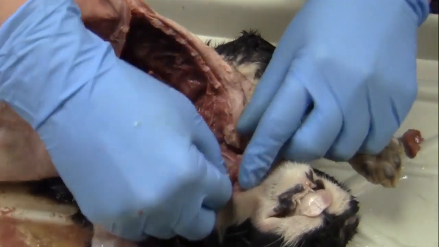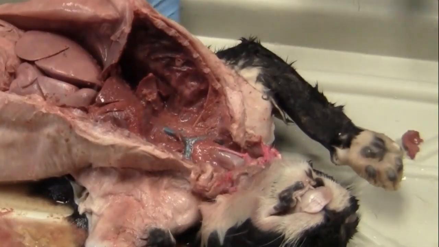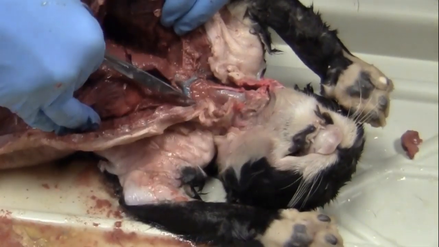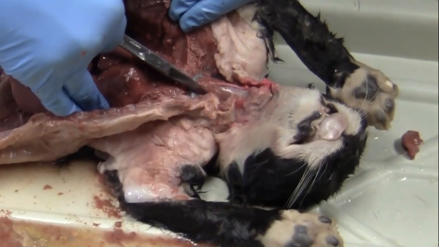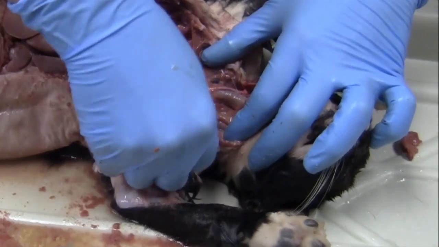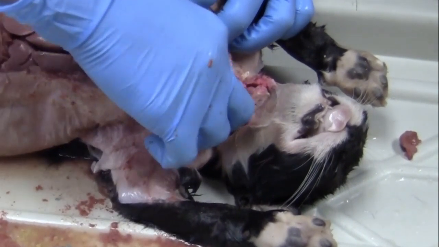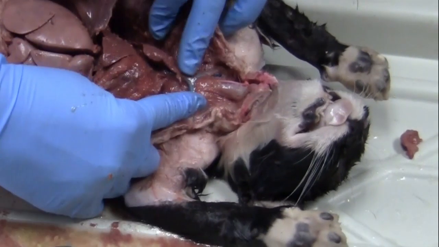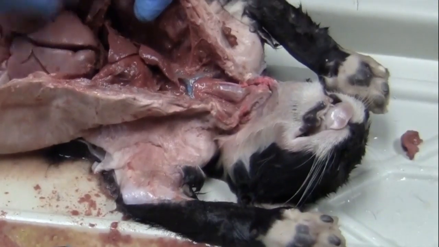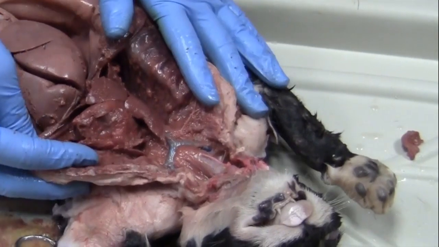Okay, so if we get down a little bit closer, we will start to see some structures. So just like on this side, hopefully my fingers aren't covering it up too much. A lot on this side. I'm going to take my scissors, do a little bit of blunt dissection here and clean up some of this stuff. Okay, so I have this pretty well exposed here, so you guys can see a lot of this good stuff in this cat. Okay, so now we can start going through and we can start identifying structures.